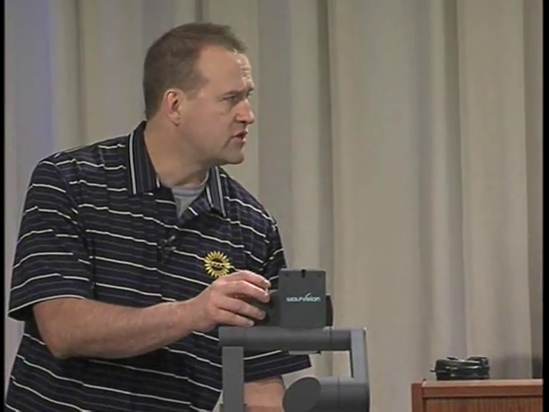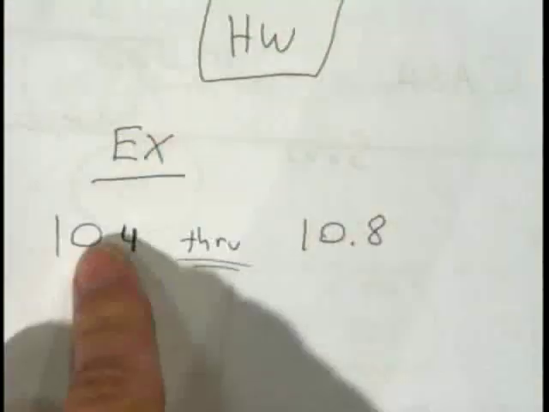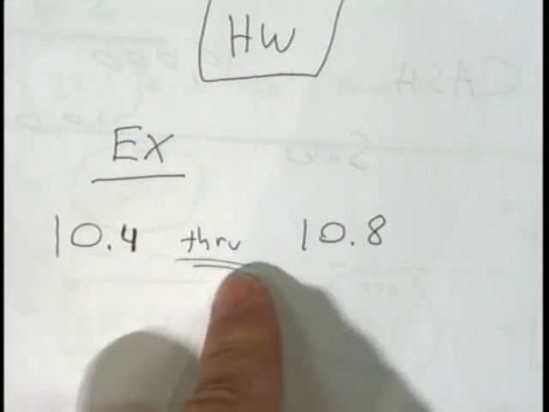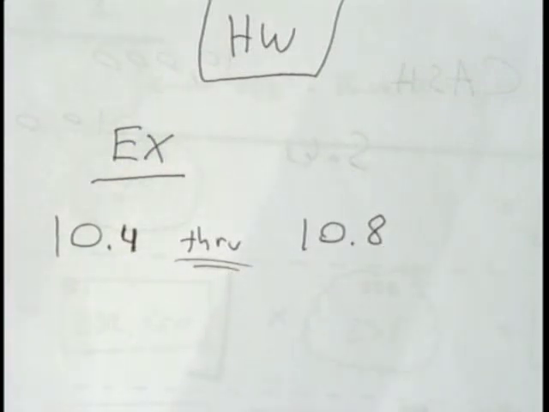Okay? Now, what I want you to do for homework is, for homework, I want you to do 5 exercises. I want you to do exercise 10.4 through 10.8. So do 10.4, 10.5, 10.6, 10.7, 10.8 exercise. That's what I want you to do for your homework.